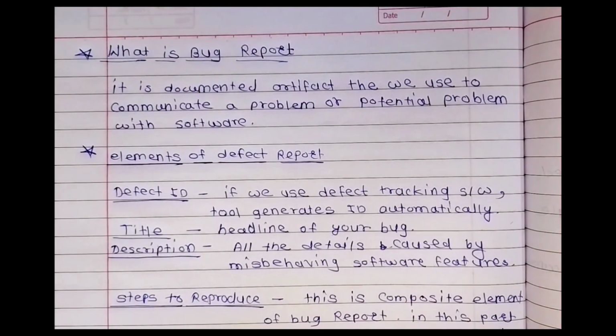What is a bug report? It is a documented artifact that we use to communicate a problem or potential problem of software. Elements of a defect report. Defect ID: the tool will generate it automatically.